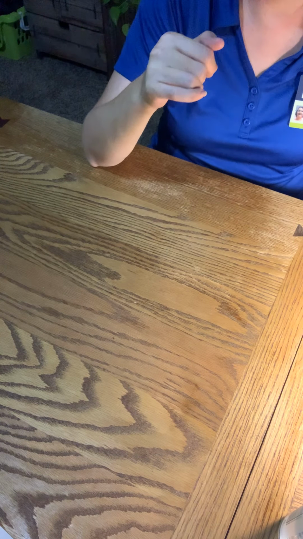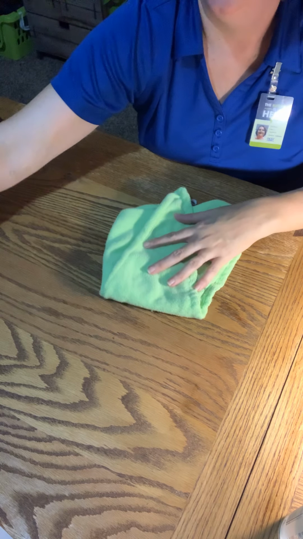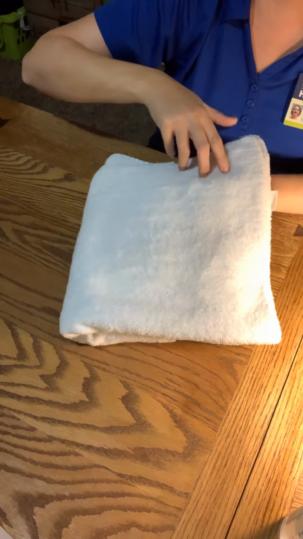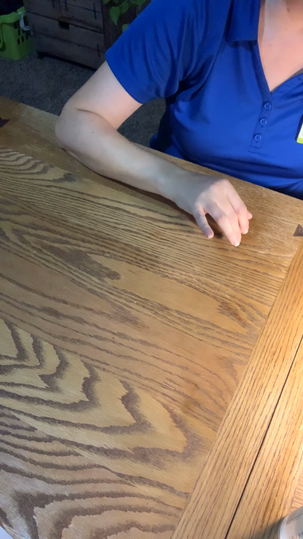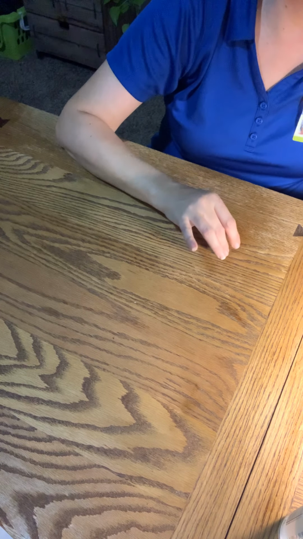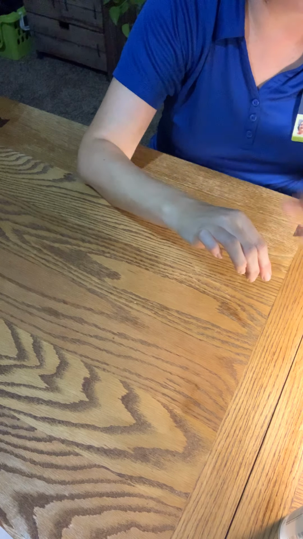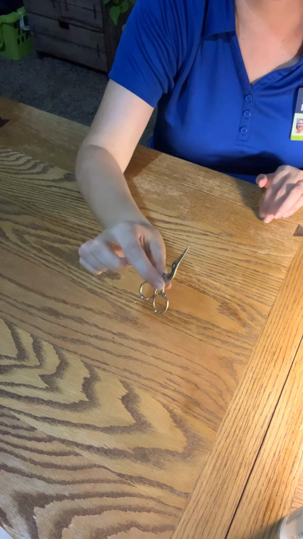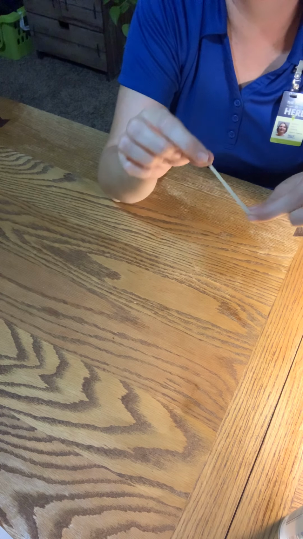We have our gloves. We have our headband for our client. We have our drape, and we have our table paper. We have our cotton pads, I'm sorry, not cotton swabs. We have our scissors. And for the cotton swabs, I actually am using these because you don't use the cotton part, you use the stick part.